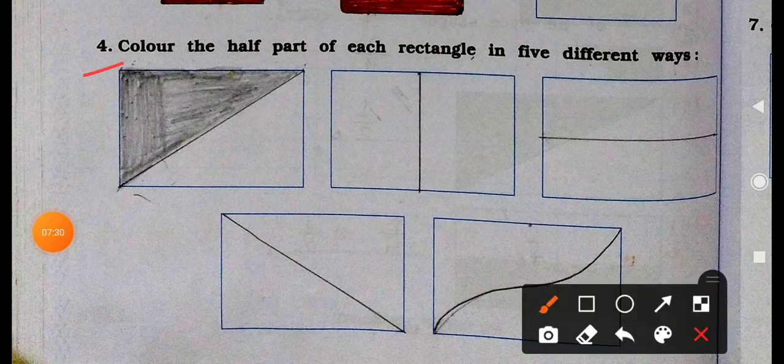Color the half parts of each rectangle in 5 different ways. Each rectangle, what do we have to do? Half parts, color in a different way.